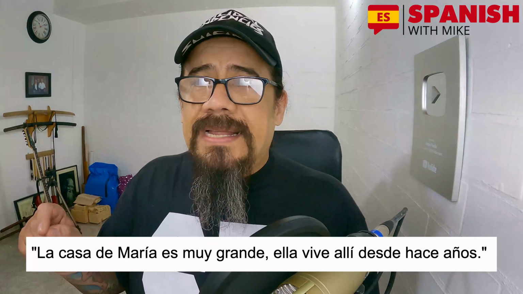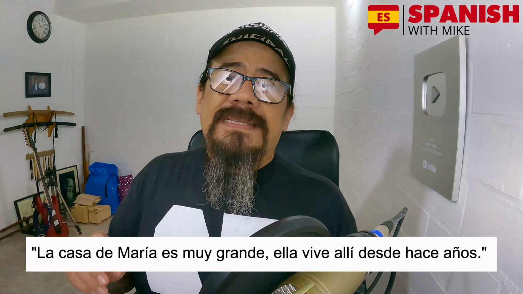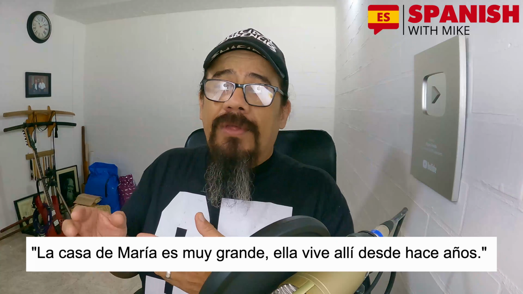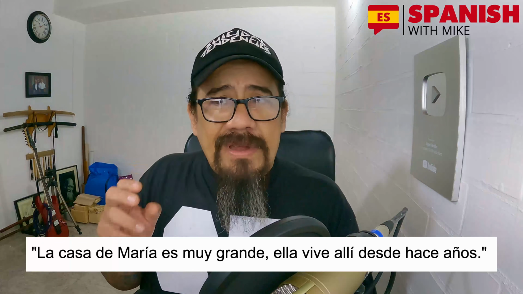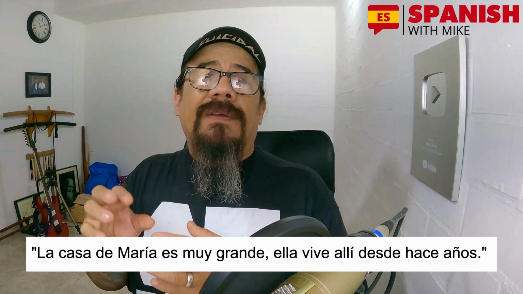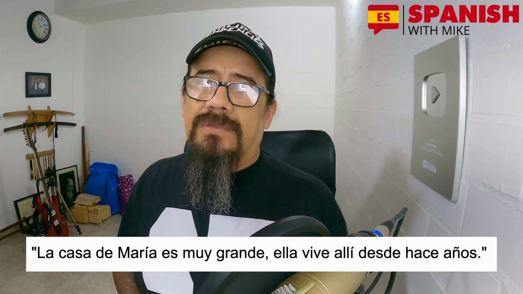Another example. La casa de María es muy grande. Ella vive allí desde hace años. In this case, ella refers to María. And although the use of the pronoun is not strictly necessary to understand this sentence, its inclusion helps focus attention on who lives in the mentioned house.